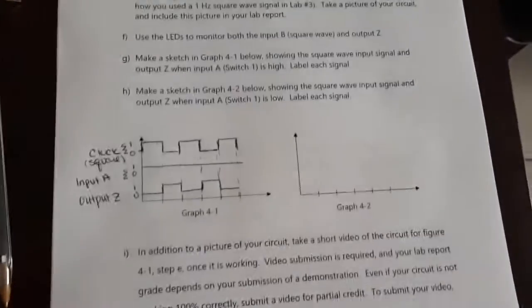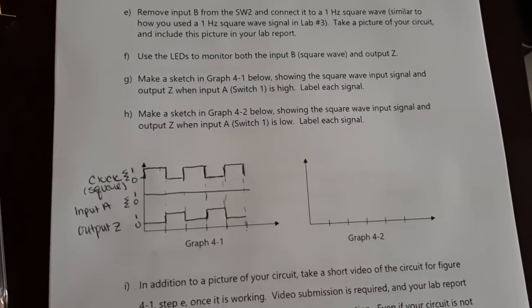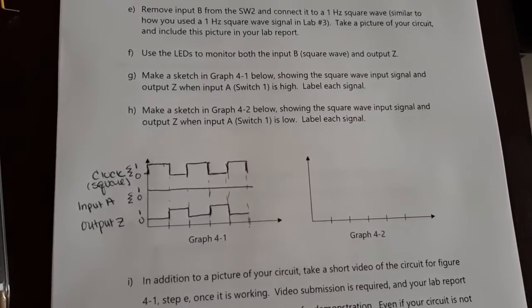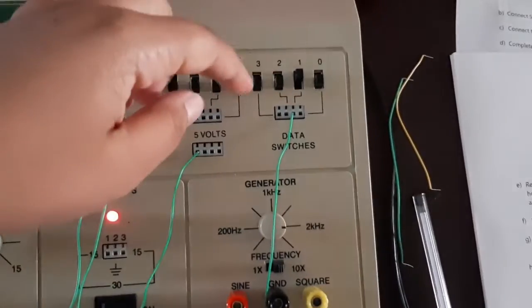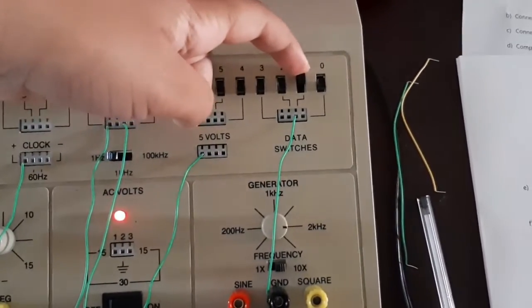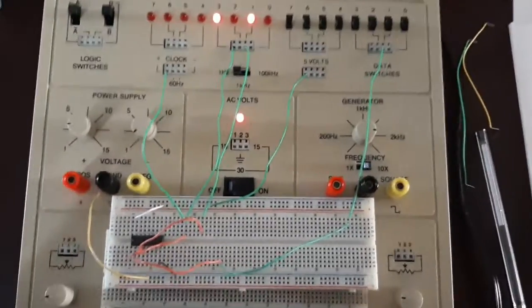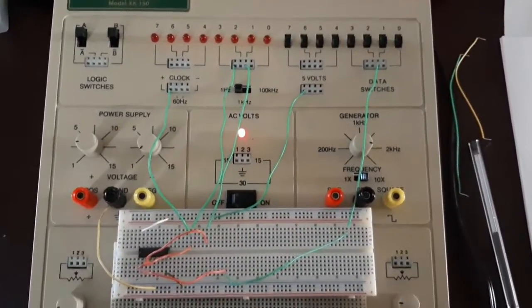So now moving on to part H. It says make and sketch a graph showing the square wave and output Z when the input A is low. So I'm going to come here and put switch 1, which is input A, to low. And now they both blink at the same time.